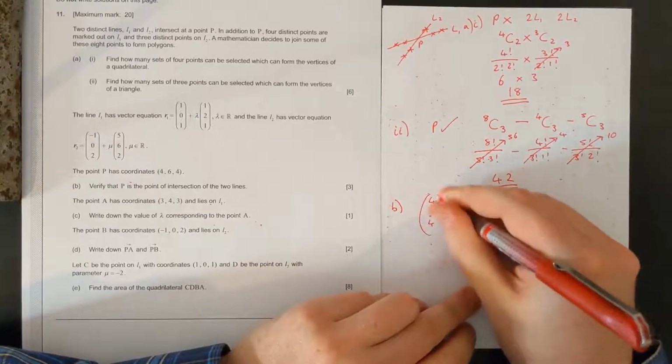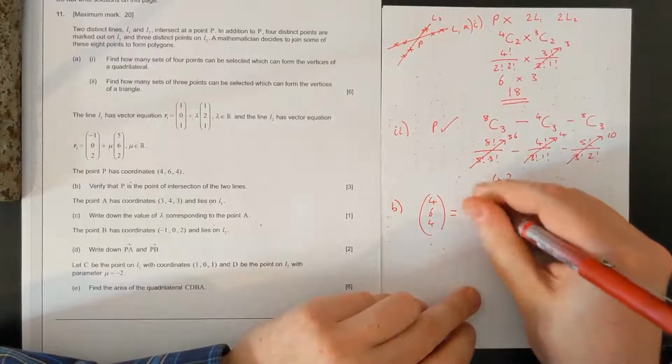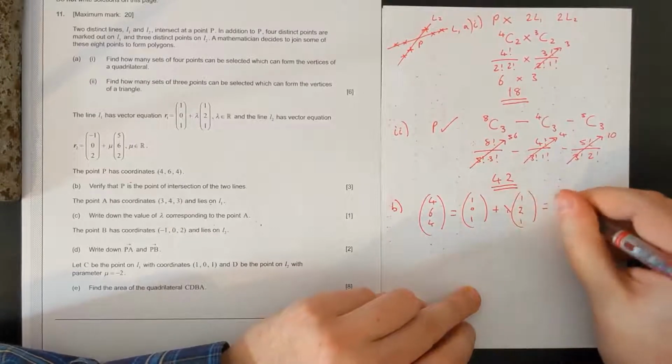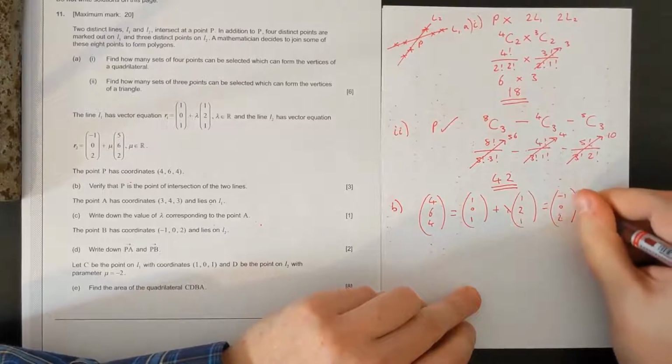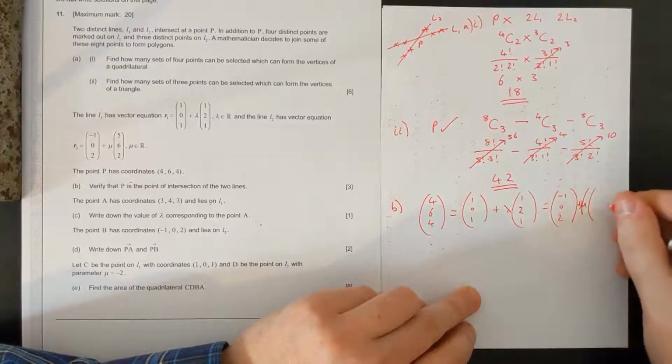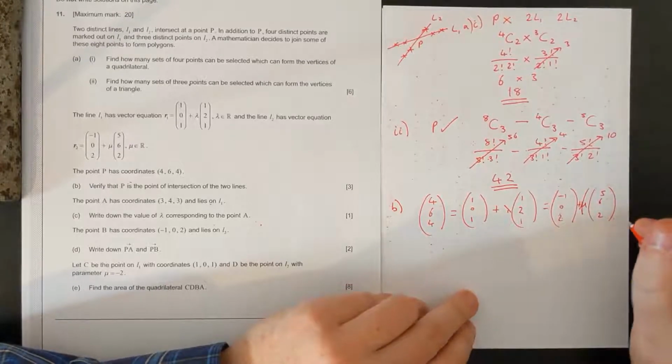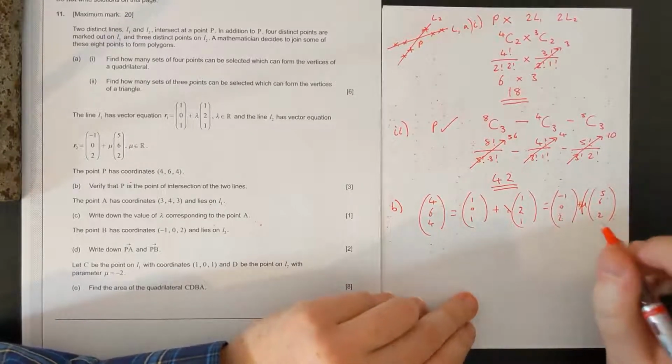4, 6, 4 is equal to 1, 0, 1 plus lambda times 1, 2, 1, which in turn should be equal to minus 1, 0, 2 plus mu times 5, 6, 2. Presentation never really my strong point.